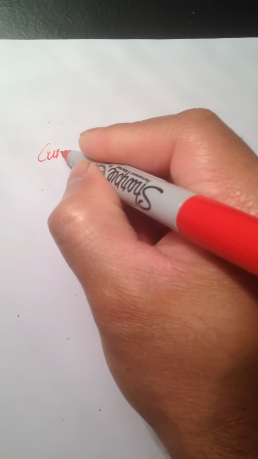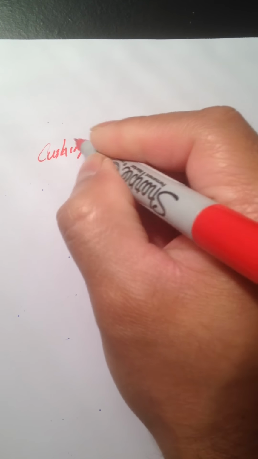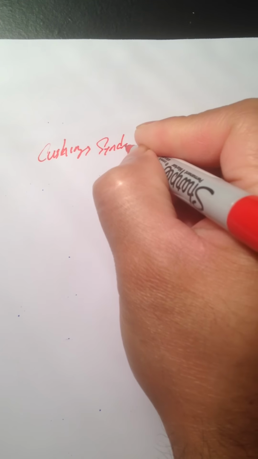Today's lecture is going to be on Cushing's syndrome. Now, I made this lecture before, but we're going to gear it a little bit towards preparing you for your NCLEX exam. So I'm going to just hit you with the main points right away. Again, that way it's easier for you to remember and know for the NCLEX exam.